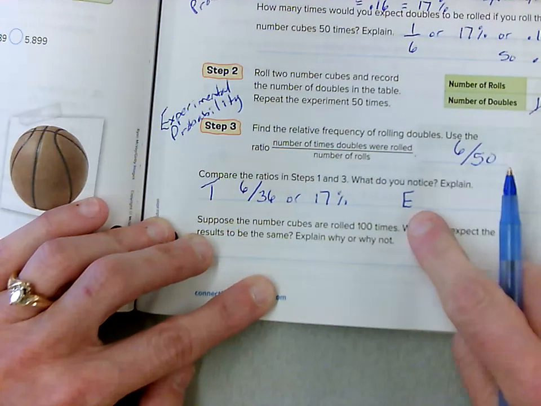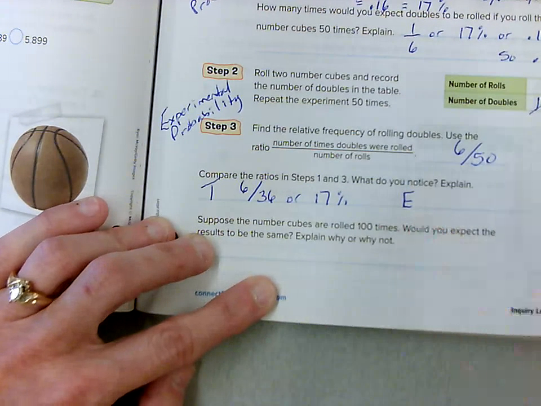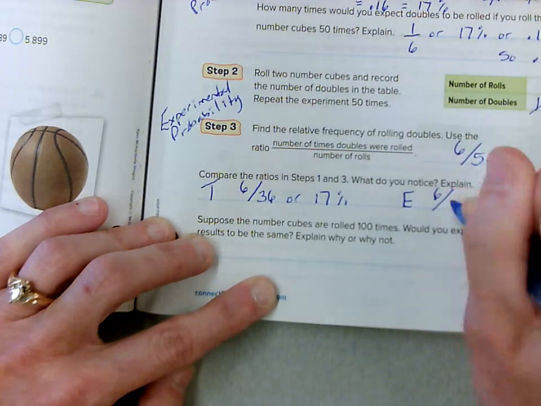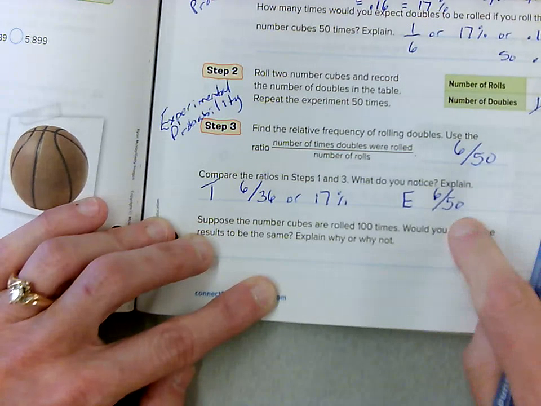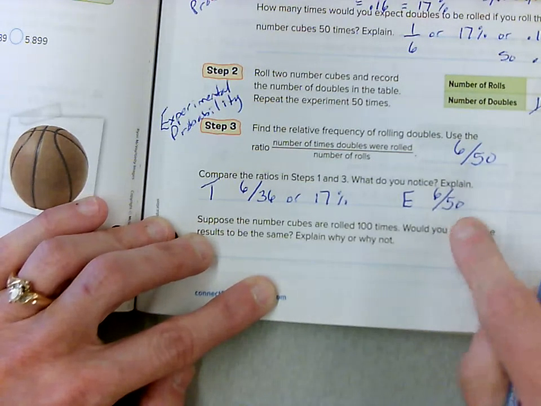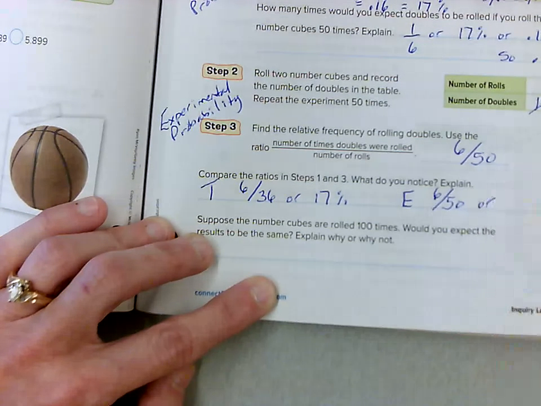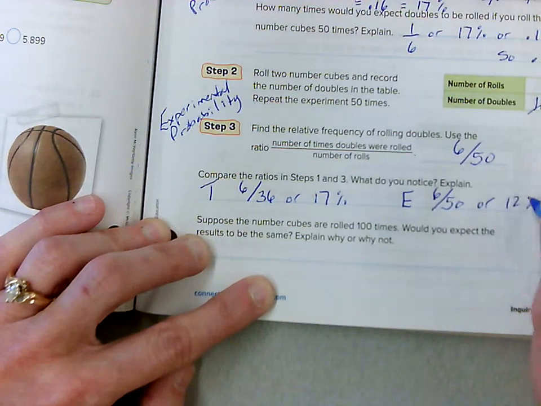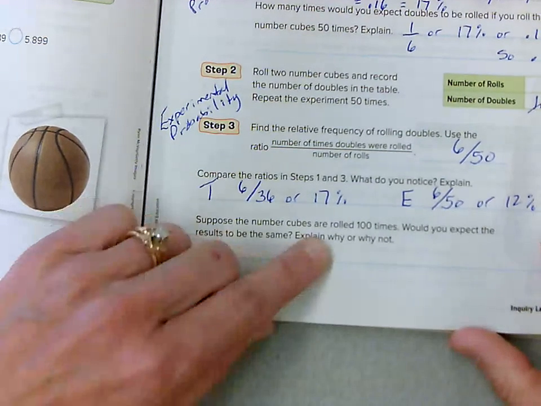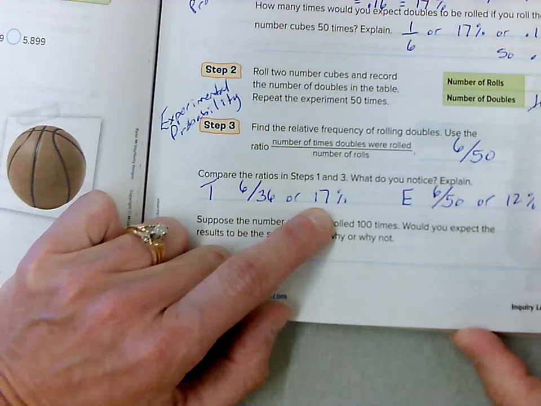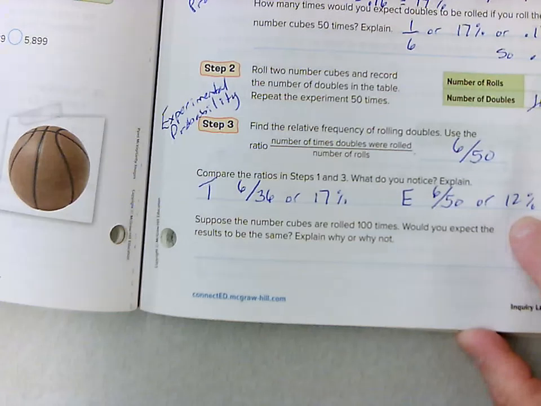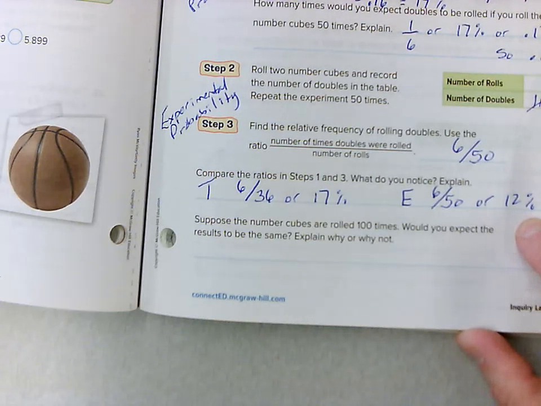Now, when you conduct an experiment, okay, so when we compare these two, I'm just going to write E. And in my experiment, I got doubles 6 times just by coincidence out of the 50 rolls in the experiment. Now, divide that out and see what you get as a percentage. 6 divided by 50. So when you divide that out, you would see 12%. So in theory, what should happen, 17% of the time, you should see doubles. When you do the experiment itself, when I rolled it 50 times, I saw doubles 12% of the time.